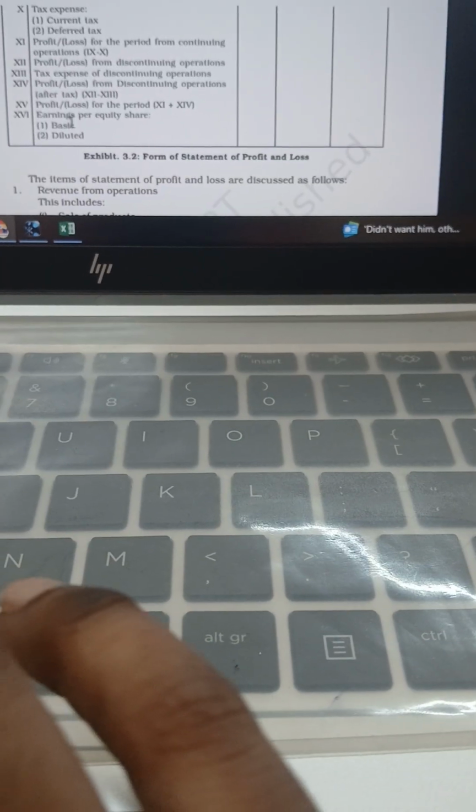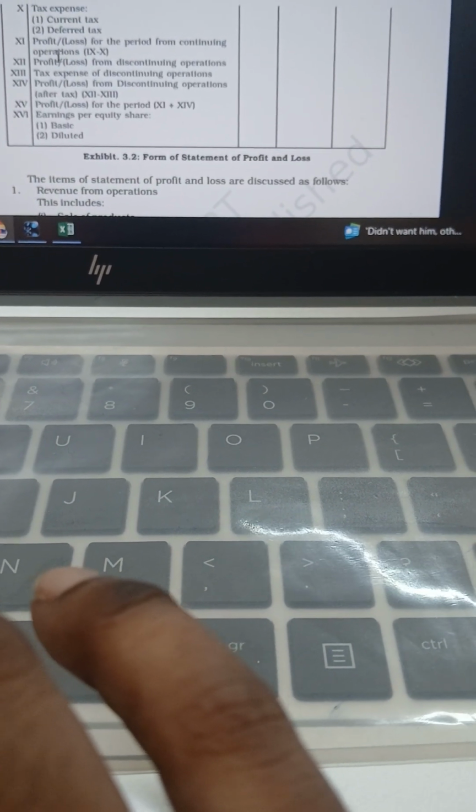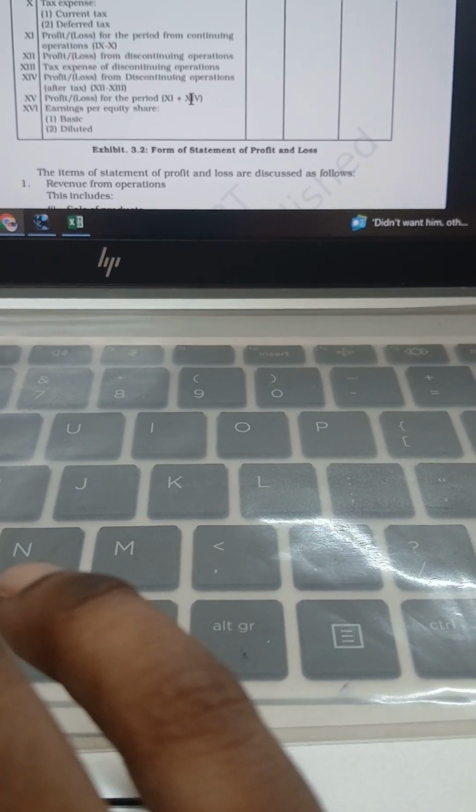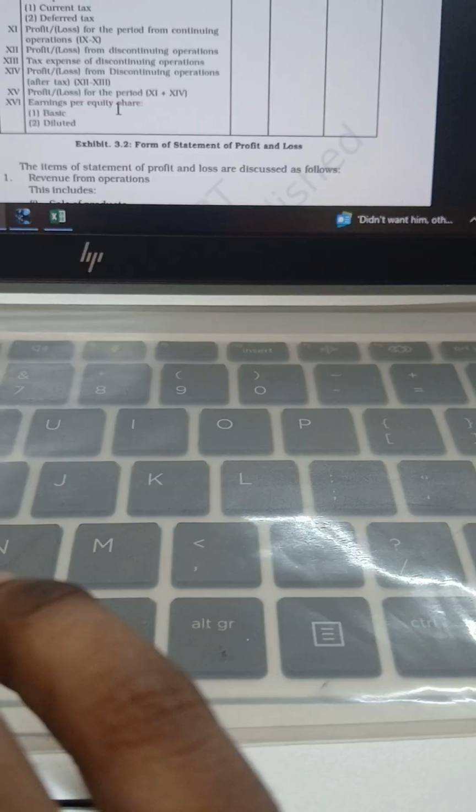Then profit or loss for the period, that is profit for the period from continuing operations plus profit or loss from discontinued operations. So all types of profits are taken here. Then earnings per equity share, that means total earnings divided by the number of equity shares.